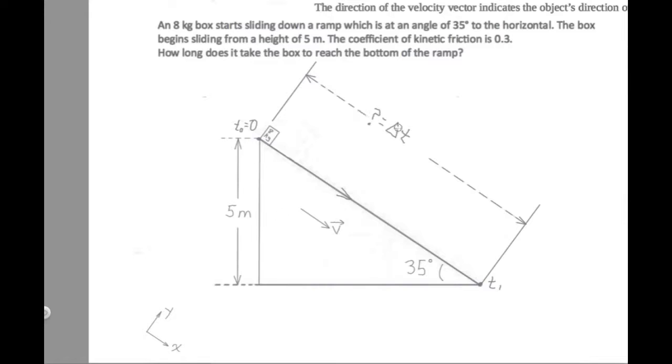And notice that by building this into the sketch, we can make clear that this is the delta t between when the box is in this position and when the box is in this position. So when possible, build information and the question into your sketch.